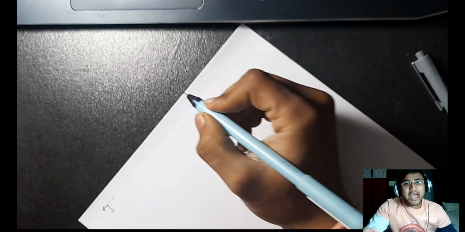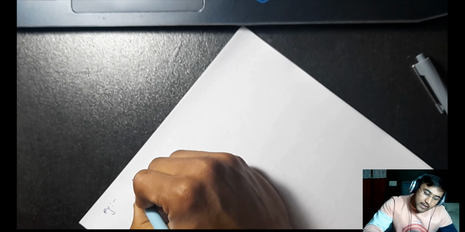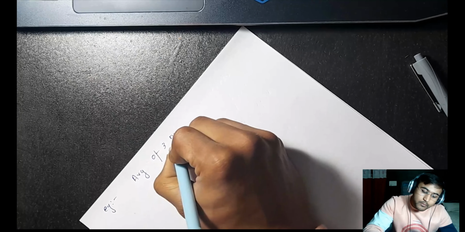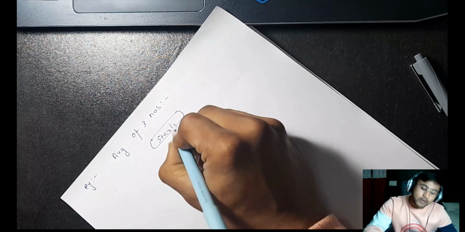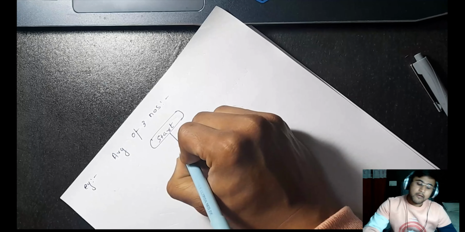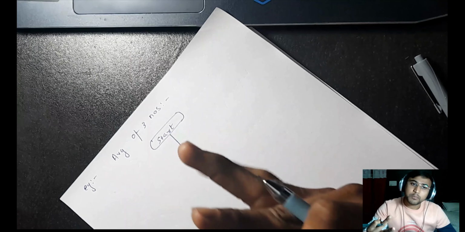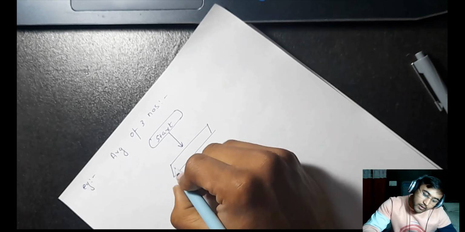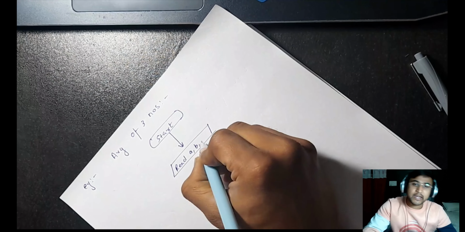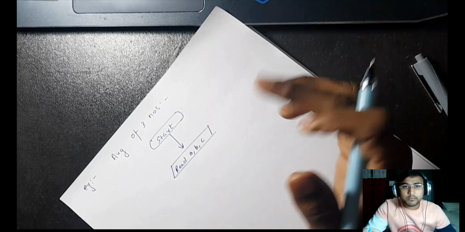Now let us move towards another example. Our next example is, suppose we need to take the average of three numbers. For taking the average of three numbers, firstly we need to start our flowchart. So for starting, again we have used this elliptical shape. In the next step, we need to take three inputs from the user. So for taking the input, we use this parallelogram. Now we are reading the values as A, B and C. So these are the three inputs we have taken from the user.